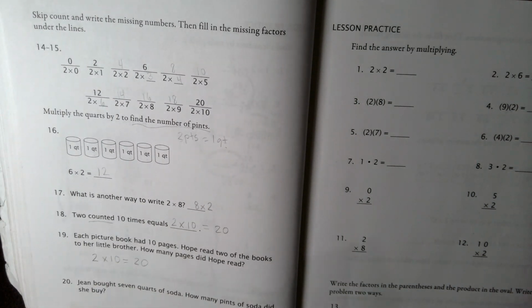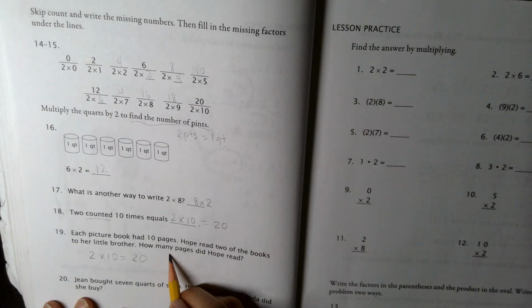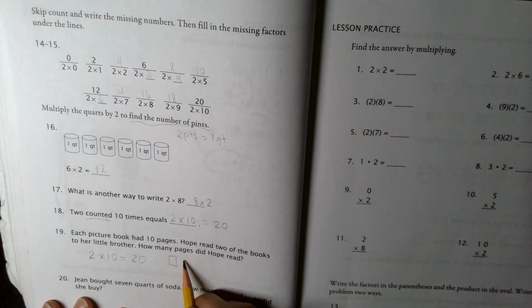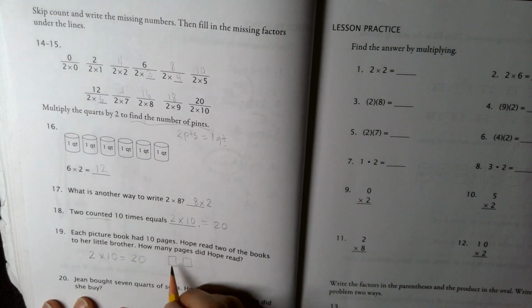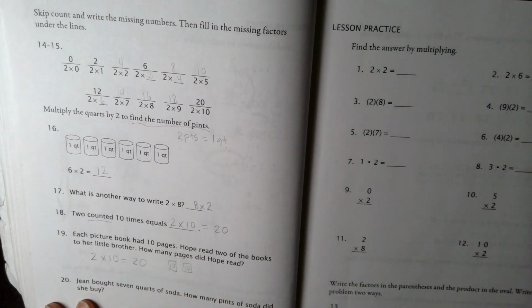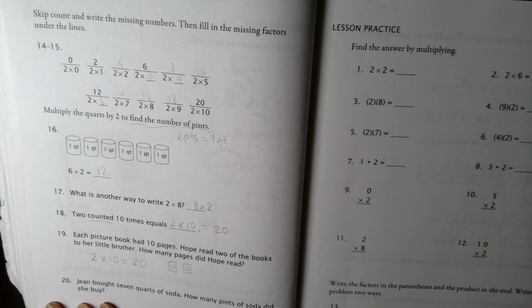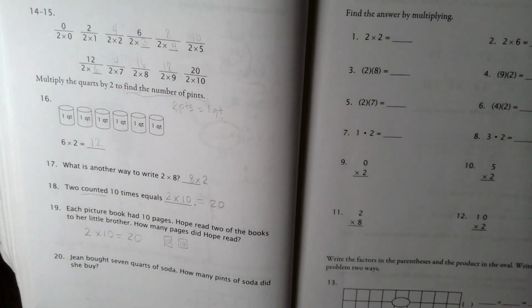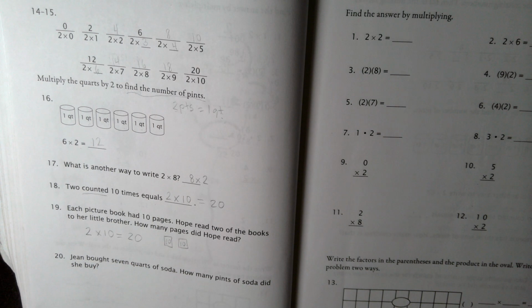And remember, you can also give yourself a visual. You can put some books here. This is 1 book. This is 2 books. Each one has 10 pages. 10, 20. And the last one says, Jean bought 7 quarts of soda. How many pints of soda did she buy?